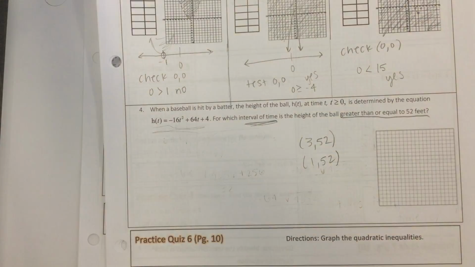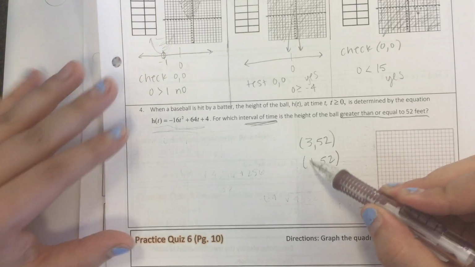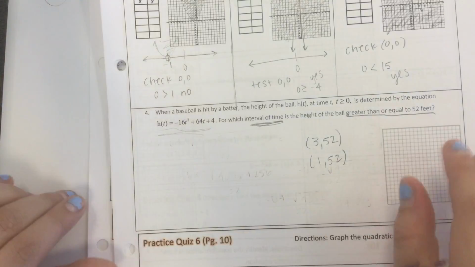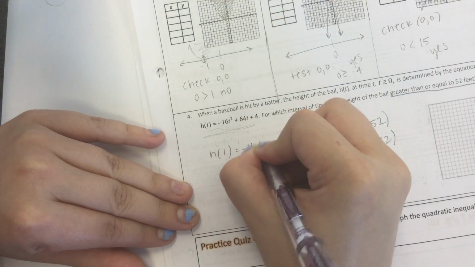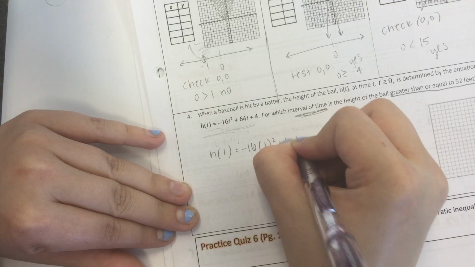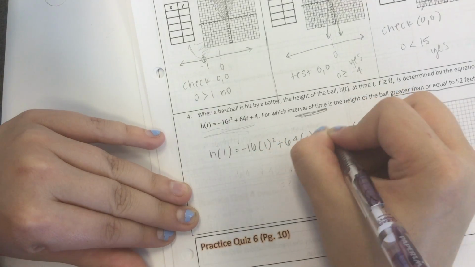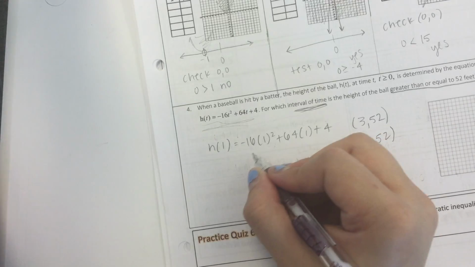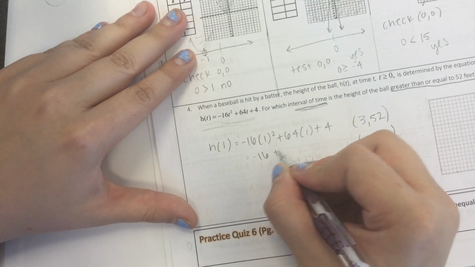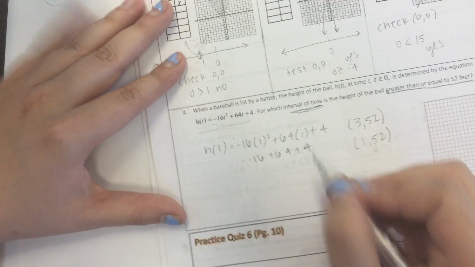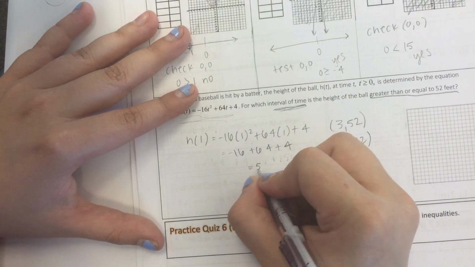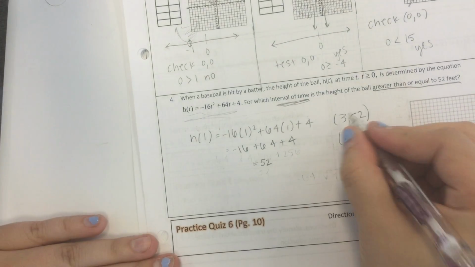Let's just double check. How can we do that? We can take these numbers and plug them in and make sure we actually get 52. So let's take 1 and make sure that we did it correctly. So negative 16 times 1 squared is negative 16 plus 64 plus 4. 64 plus 4 is 68 minus 16 is in fact 52. So that's good. Let's check 3.